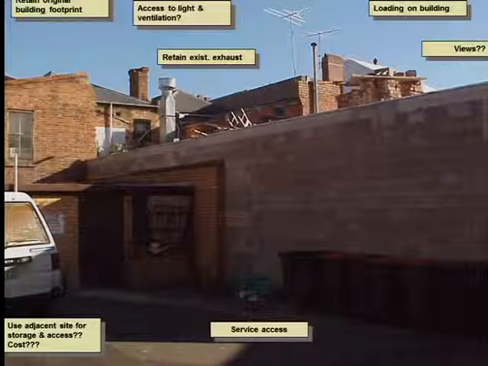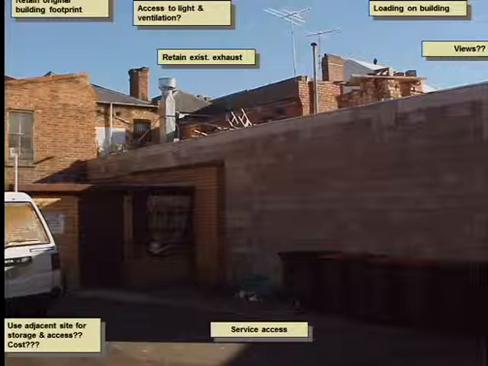I'll finish up on this one. Where is the site? This was a site that a client came to me to build an extension for. Where's the site? Anyone see the site? This is the site here. So the proposal was to build on top of this. So this is the neighbour's site. This is the site for development. So they own this. They wanted to build on top here.